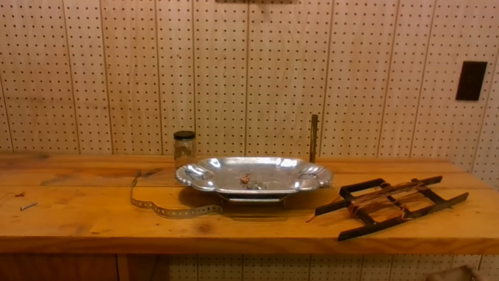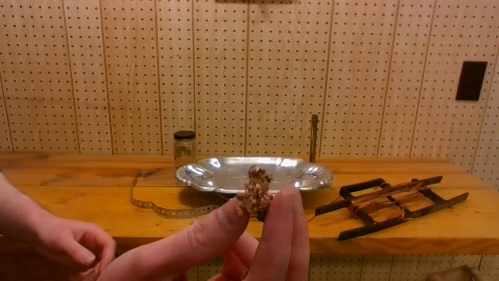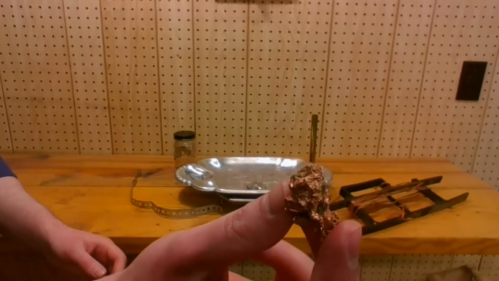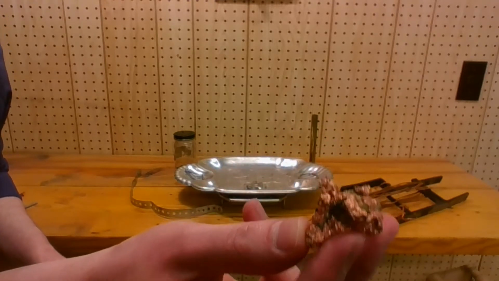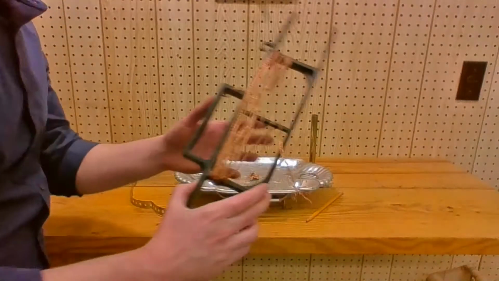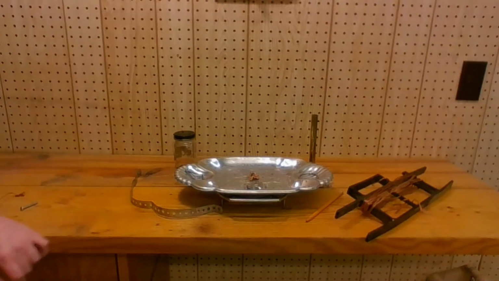Now, we can also find them out in the natural world. So this is a piece of what we call native copper. This is how it looks when you mine it out, compared to what we transform it into for our needs. But not all of the elements that we deal with are metals.